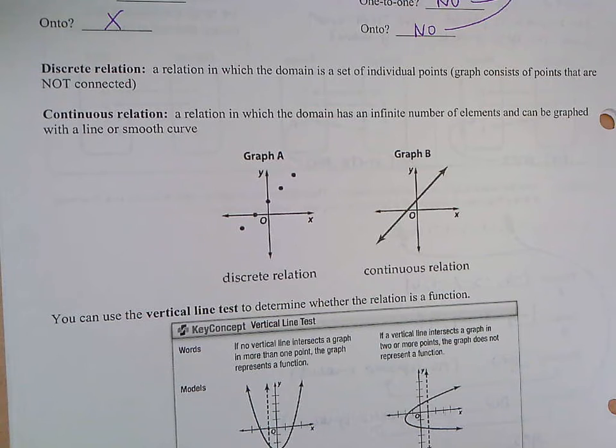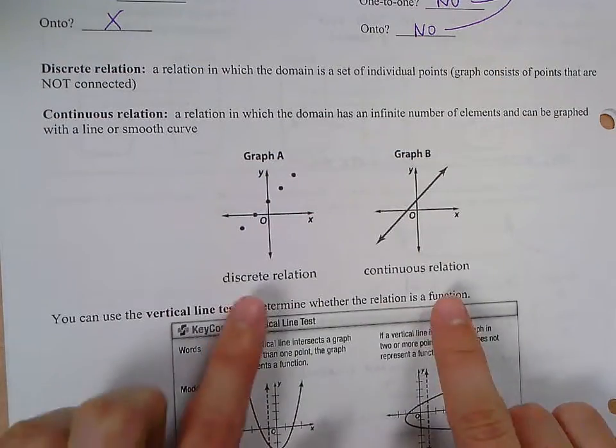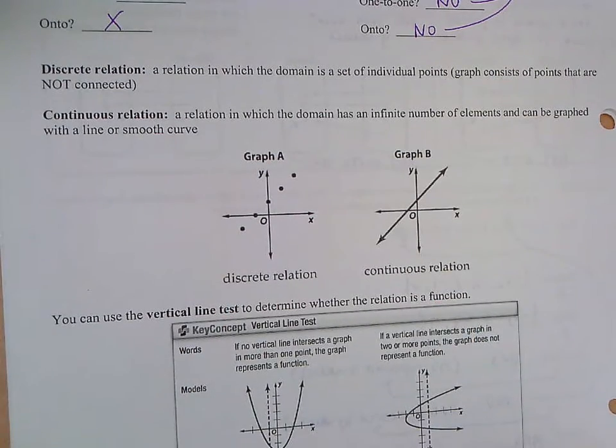And there's practice with that. We'll go through an example. But that's more for you to determine. But if I ask you, for example, to sketch a discrete relation versus continuous, you should know a discrete relation does not have a line or smooth curve connecting the points, and continuous does.